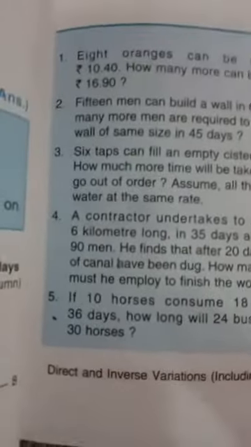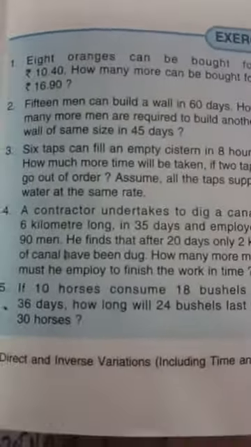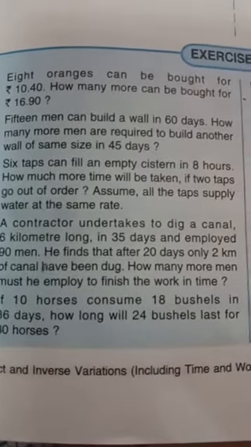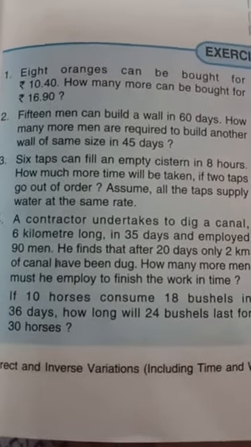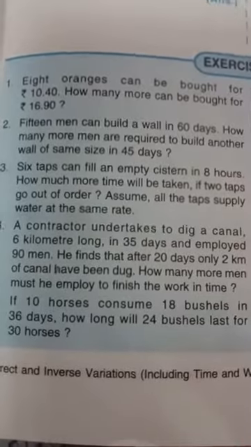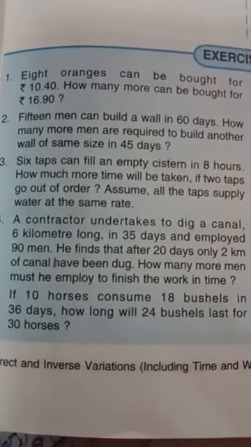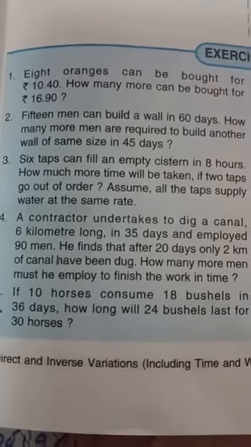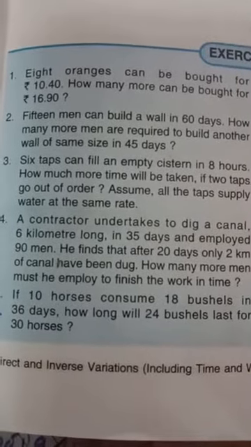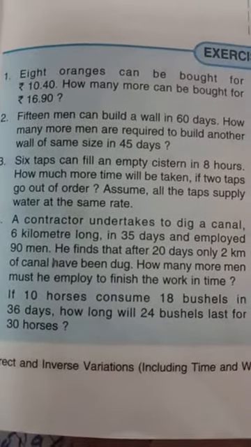Now fourth question. A contractor undertakes to dig a canal 6 kilometers long in 35 days and employed 90 men. He finds that after 20 days only 2 kilometers of canal have been dug. How many more men must be employed to finish the work in time?